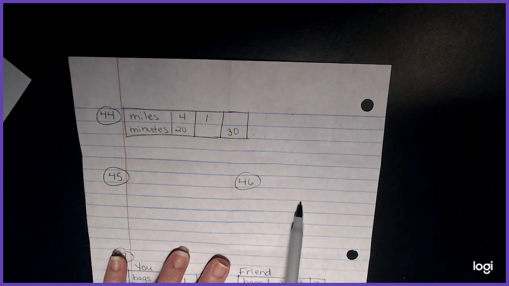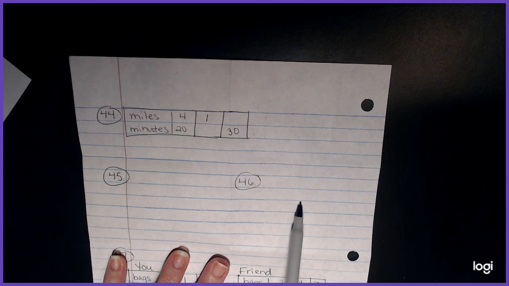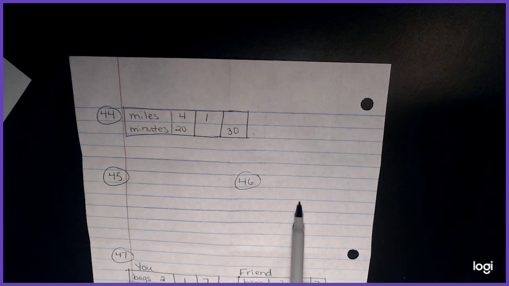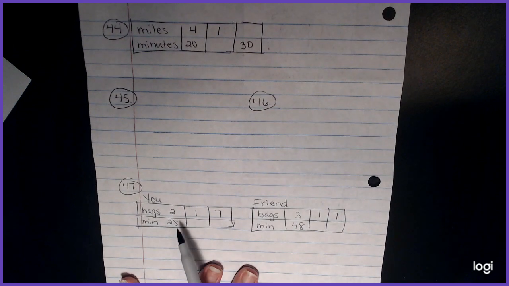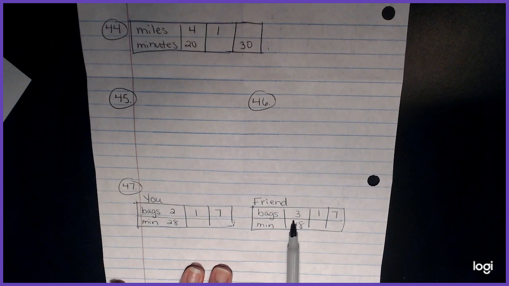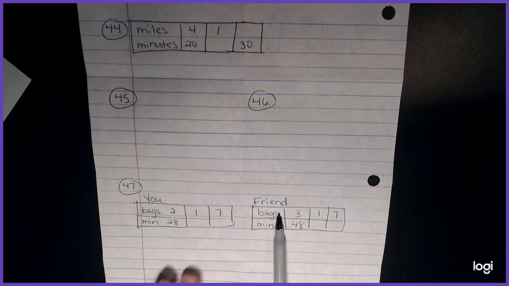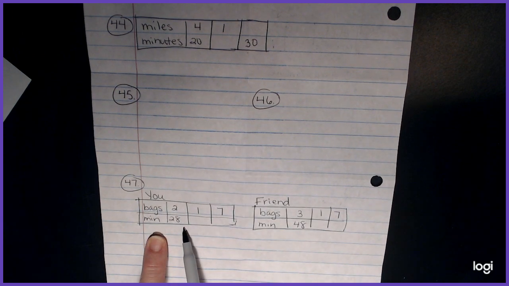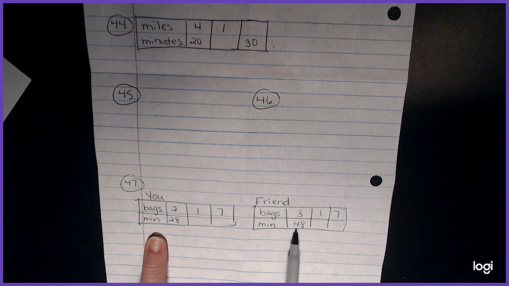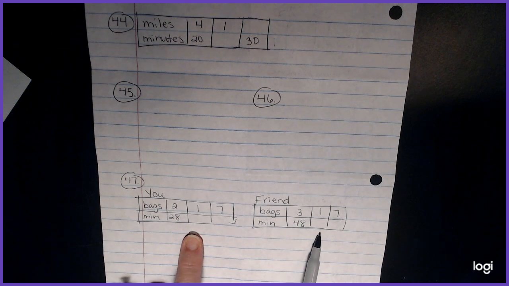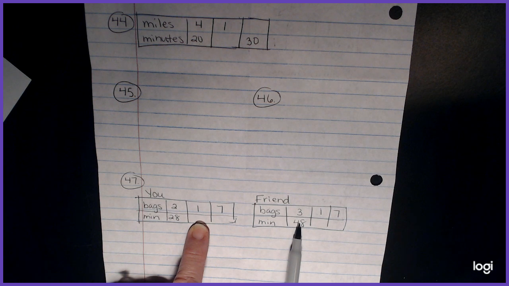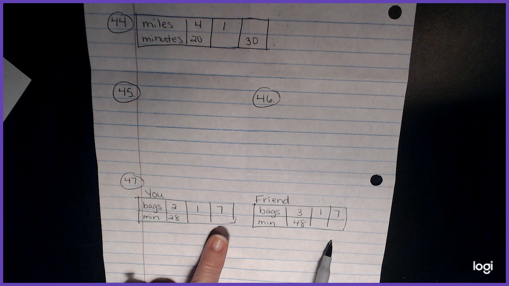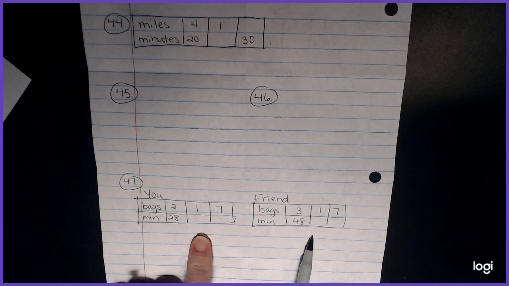45 and 46, you're going to look at the problems and decide whether they're equivalent or not equivalent. And the last challenging one is problem number 47, where you're comparing 2 things. We did this in our notes earlier. We're talking about you and your friend, and you are picking up trash on the beach. You pick up 2 bags in 28 minutes, and your friend picks up 3 bags in 48 minutes. If you copy my chart here and find out how many minutes it takes each of you to fill 1 bag, then you're going to find out how many minutes it takes you to do 7. Here's how I set it up.